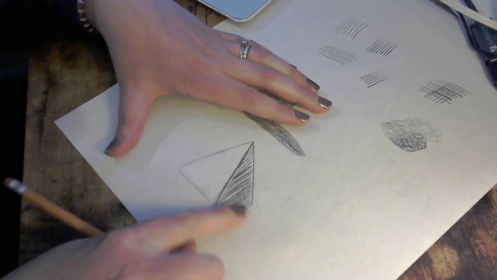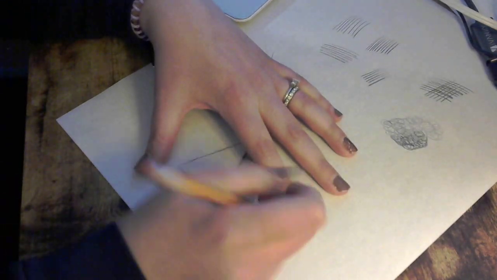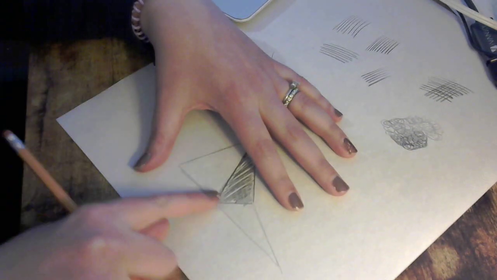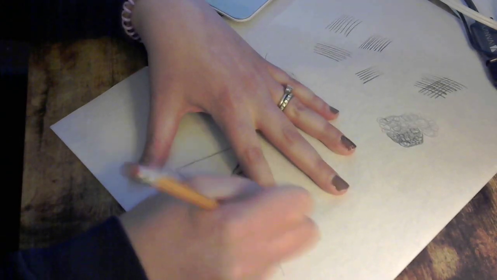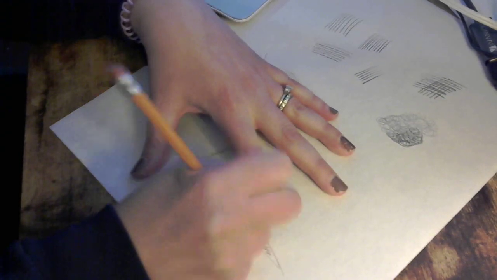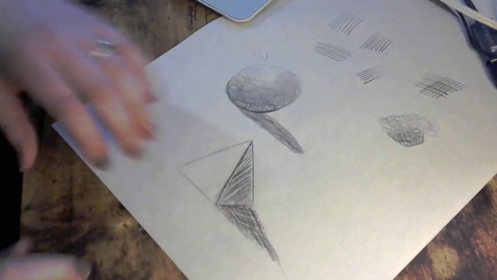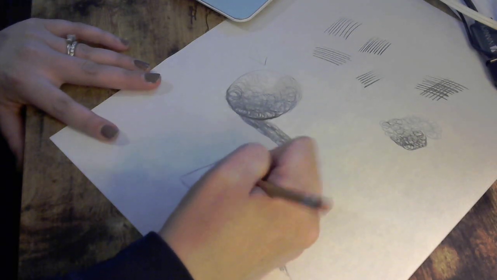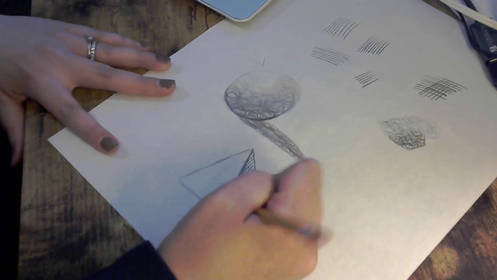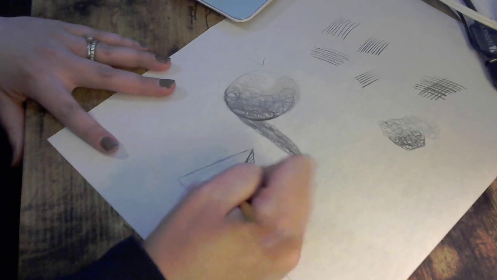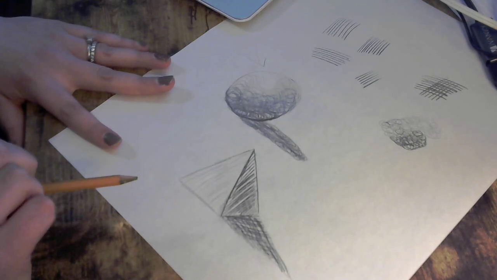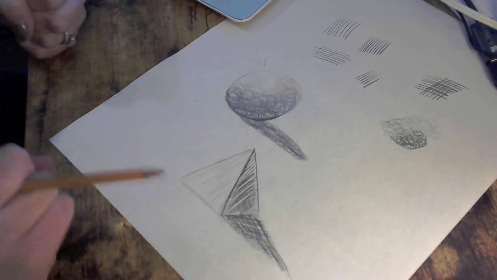And then I'm going to use a cross hatch for my cast shadow. And my cast shadow is going to be the reflection. So now I have my pyramid, and I'm going to barely touch. Do some light hatching on that front. So I have 1, 2. I need one more to show my understanding of creating form.